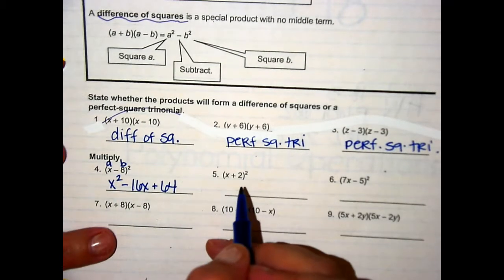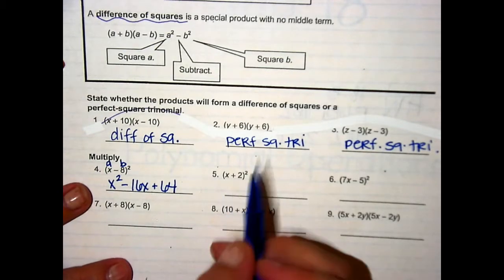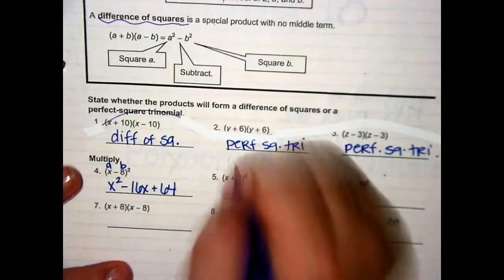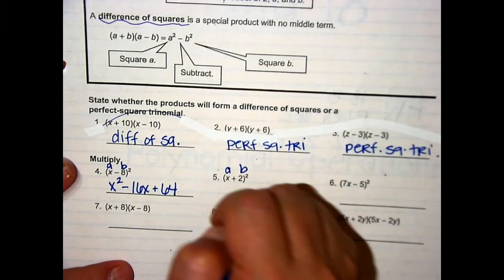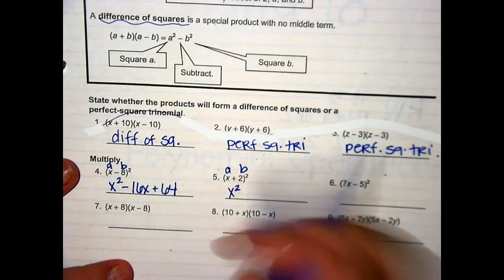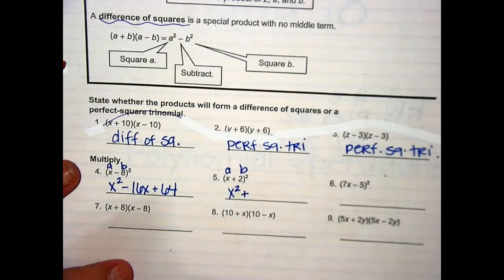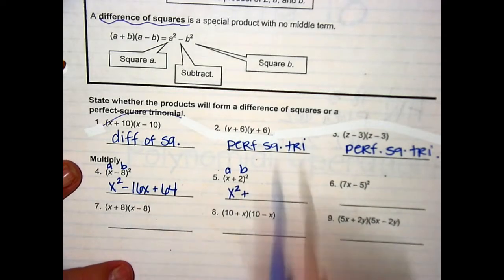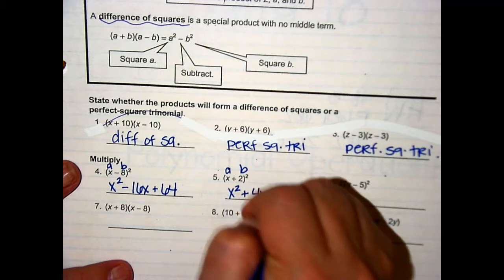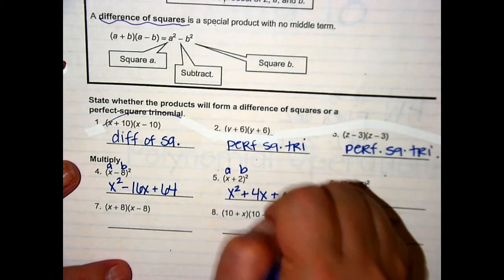Number 5 is x plus 2 squared, so again, it's going to be a perfect square trinomial. x is our a term, 2 is our b term. So we have x squared, and then because it's addition, it's plus 2 times the a term is 2x, times the b term is 4x, and then plus b squared, so 2 times 2 is 4.